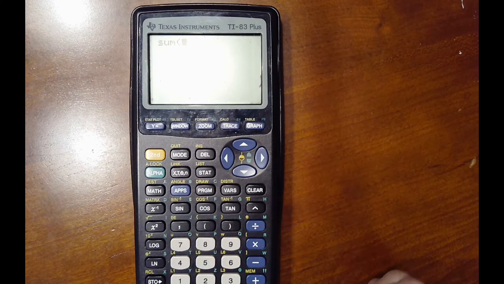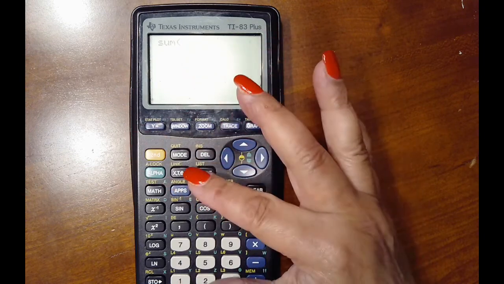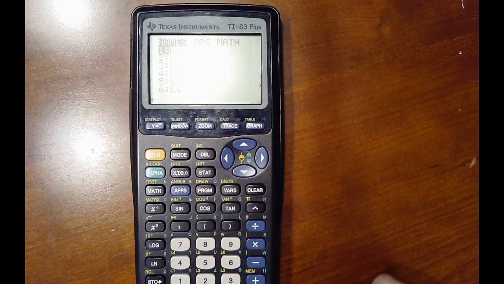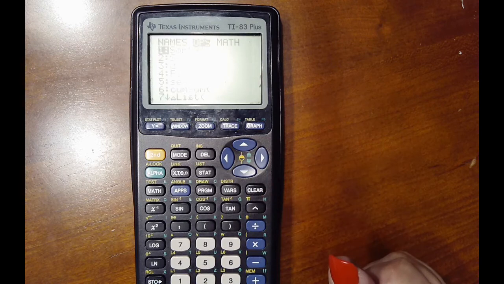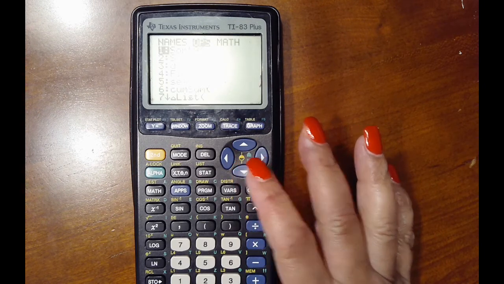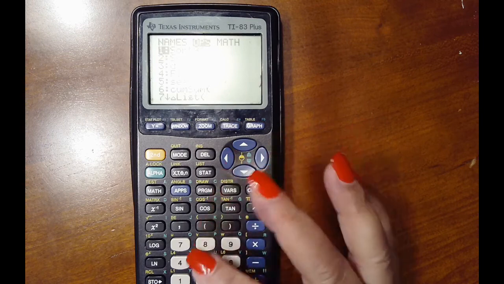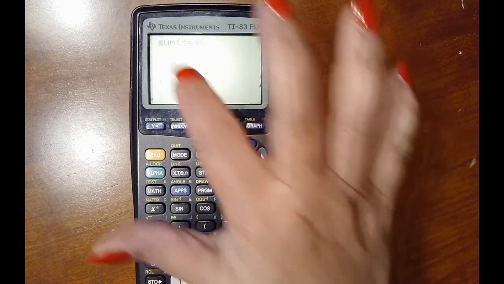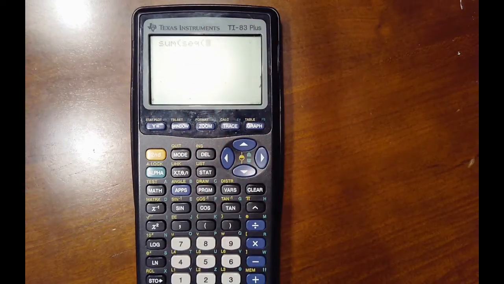Then you're going to press second stat again, and this time you're going to go over to operations, and once again you're going to choose option 5, which is a sequence. You're doing the sum of a sequence. So I'm just going to press 5.